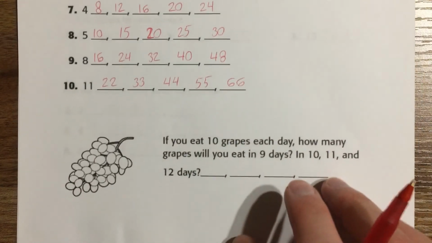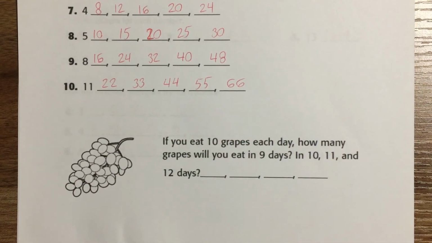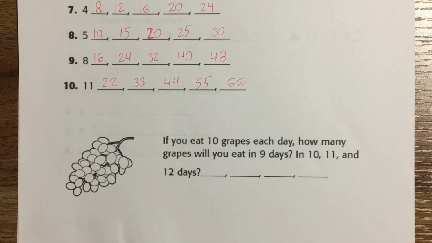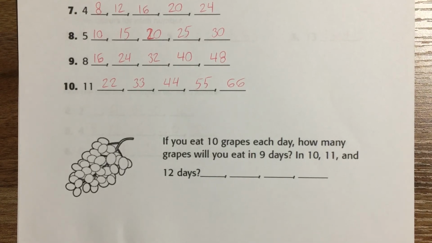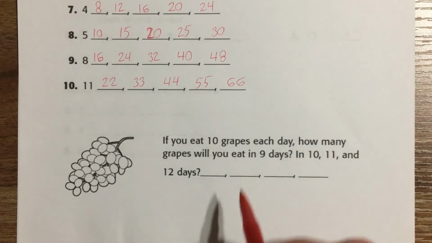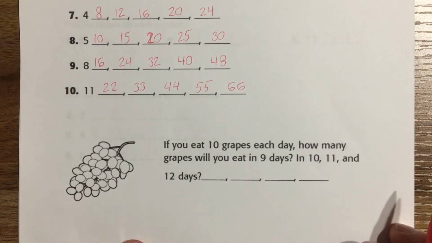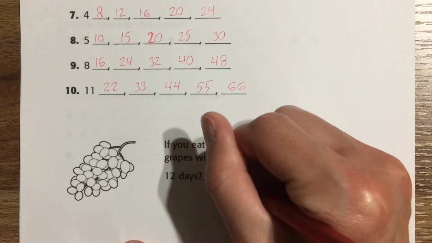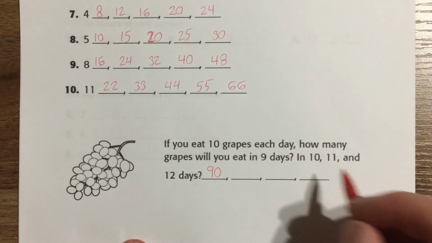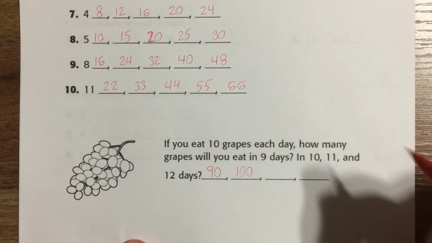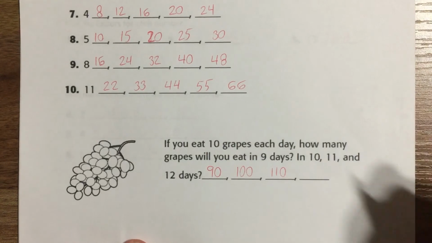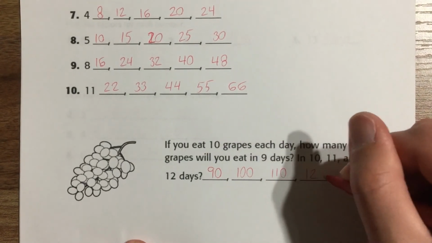And then down here, we have a word problem. If you eat 10 grapes each day, how many grapes will you eat in 9 days? In 10, 11, 12 days? Okay, so we're looking for those 4 numbers. Well, 10 grapes, 9 days. This sounds like a multiplication problem, and it looks like we're looking for multiples. So 10 times 9 is 90. 10 times 10 days gives me 100. 10 times 11 days is 110, and 10 times 12 days is 120.